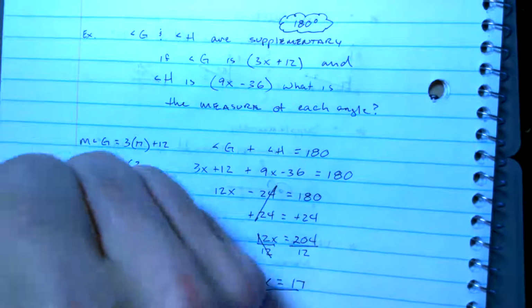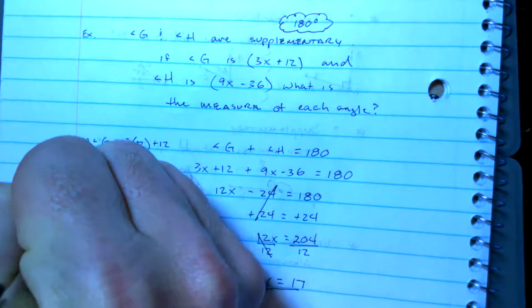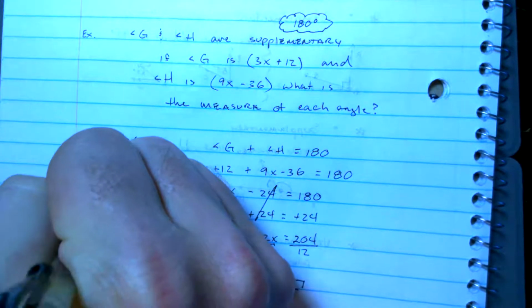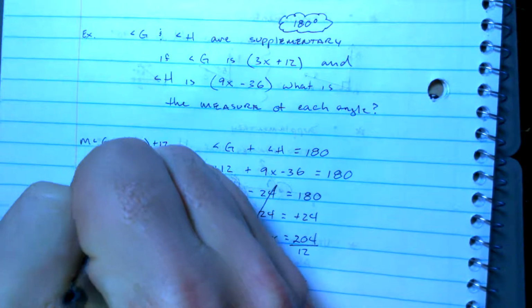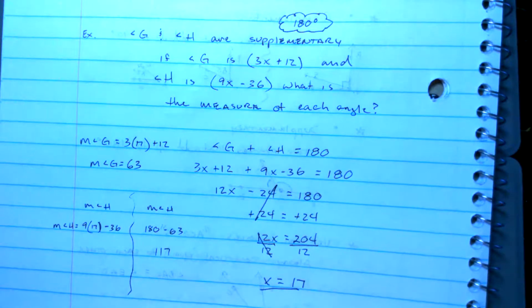Whereas if you take the 17 and place it into the measure of angle H being equal to 9 times 17 minus 36, you do have a second chance to get the problem correct.